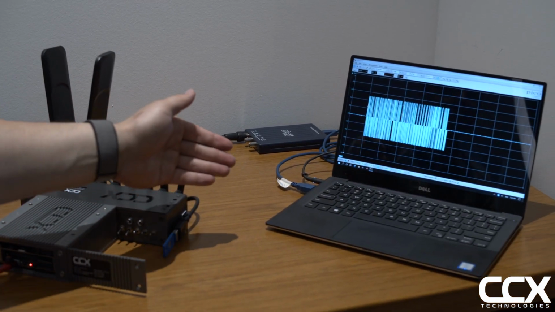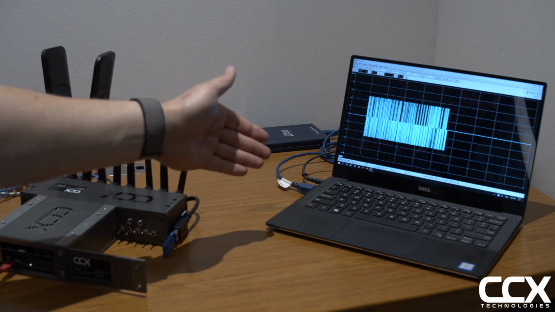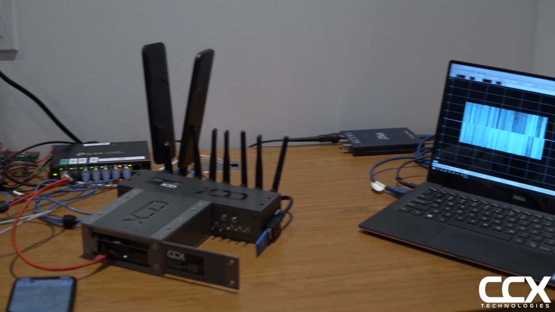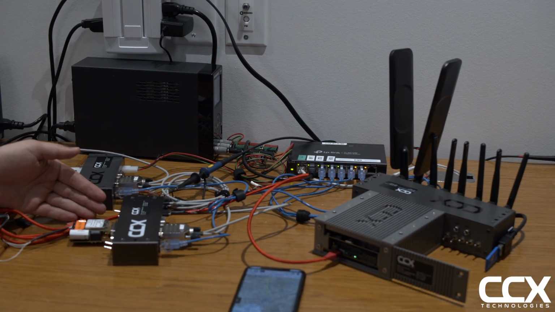On the right here, we've got our oscilloscope. The oscilloscope is capturing the ARINC 429 words being written from the GPS receiver to the data file. Here we've got the ARINC 429 injector. This will be used to inject erroneous data onto our ARINC 429 line.